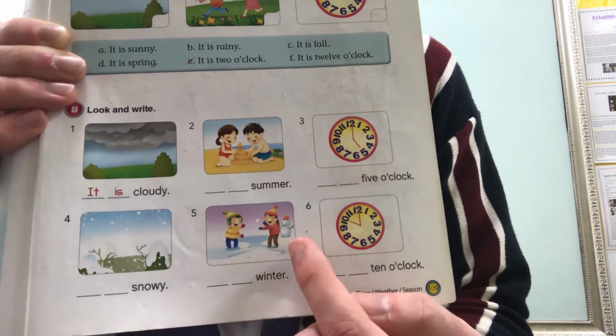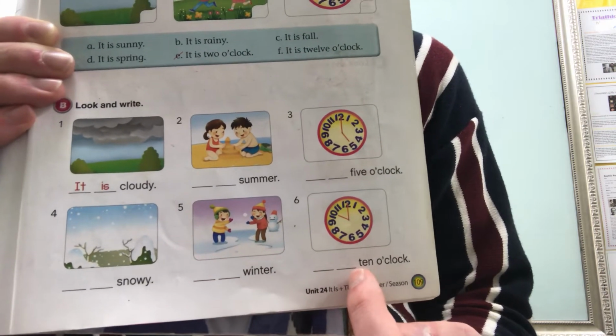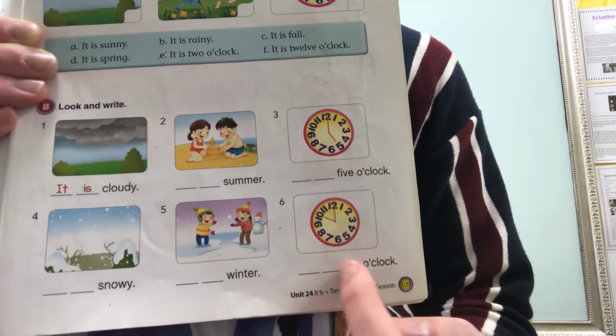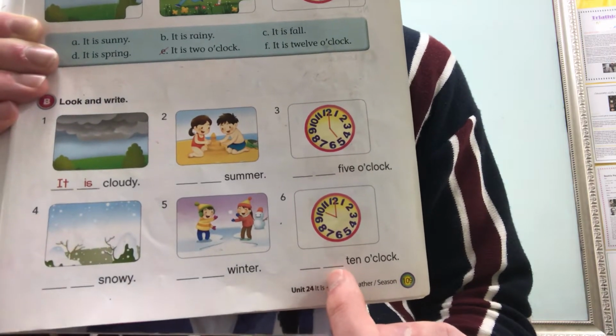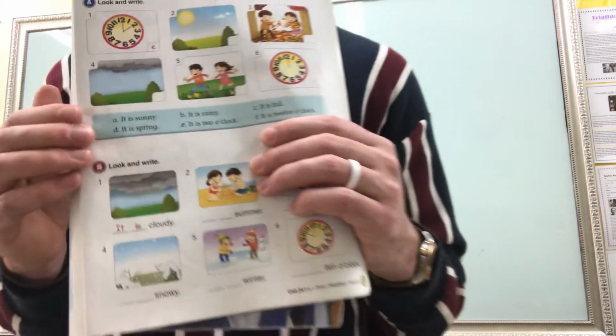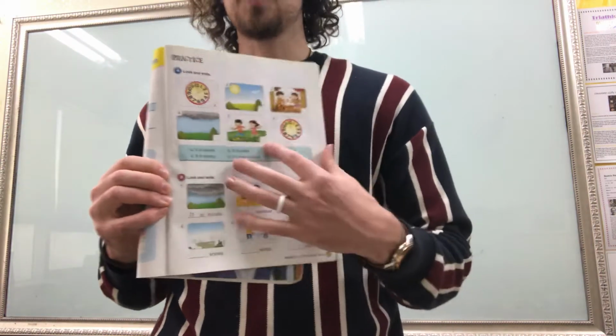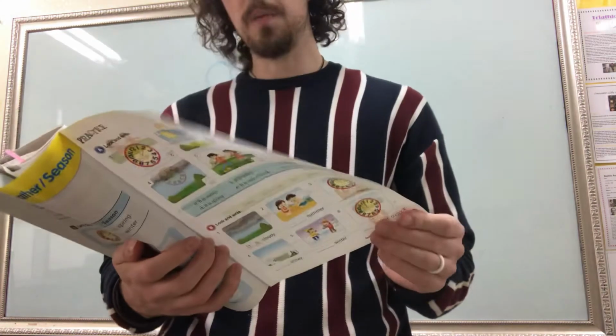And then we'll finish with number 6. It is 10 o'clock. Excuse me. All right, so make sure you have the right answers for this part. We're going to move on to page 110.